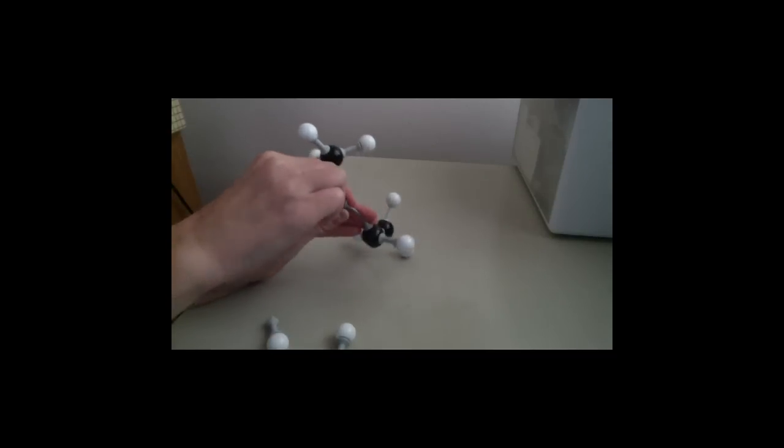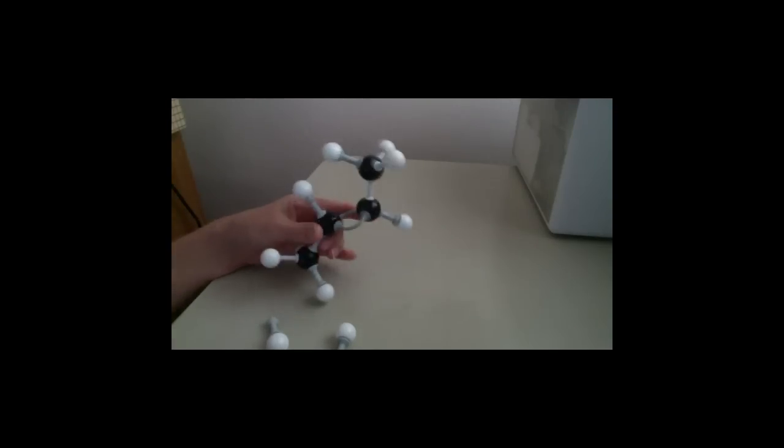The bendy bonds actually have a purpose. They're for making pi bonds, or the second bonds between two atoms, double bonds. And we will, of course, be using that later in the course. But for today, we are going to use only the rigid bonds.